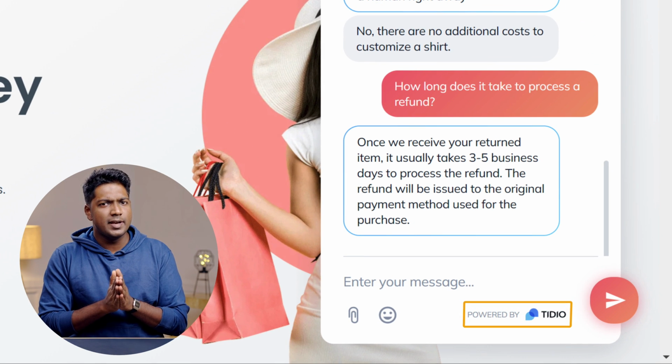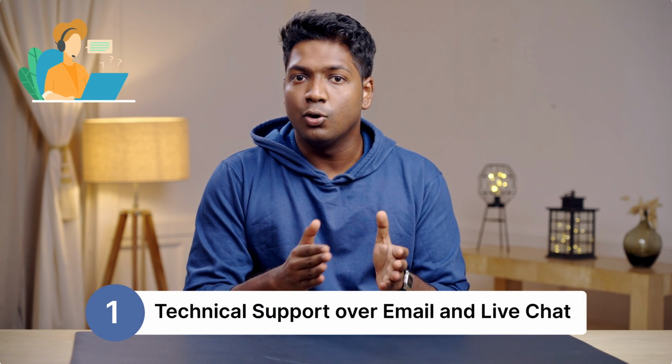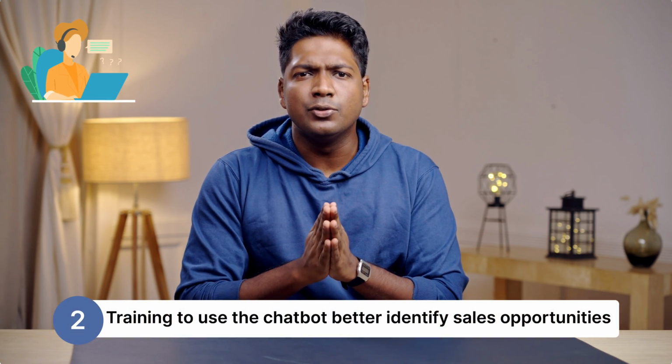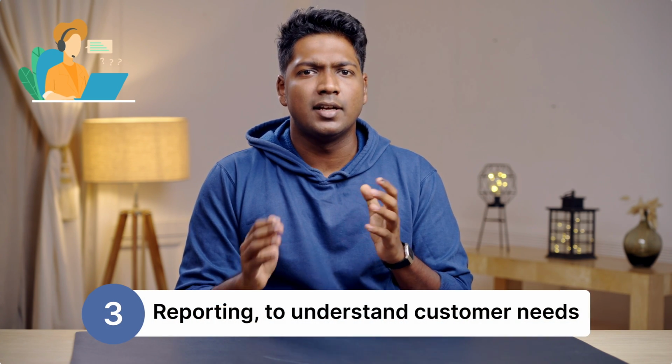Okay, now if you see here, we have the Tidio branding on our chatbot. And if you want to remove it, you need to upgrade your plan. With the free plan, you get up to 50 replies from Tidio AI and you get technical support over email. But with the upgraded plan, you get more than 50 replies and you can remove the Tidio branding from the chatbot and add your own branding. You can also get different support services to use the AI chatbot better. The support services include technical support over email and live chat, training to use the chatbot better, identifying sales opportunities, and reporting to understand customer needs.